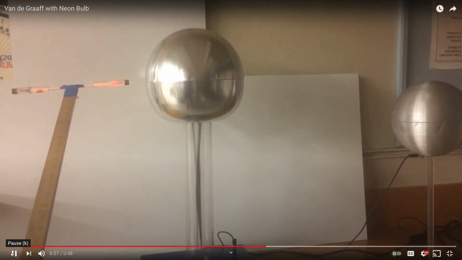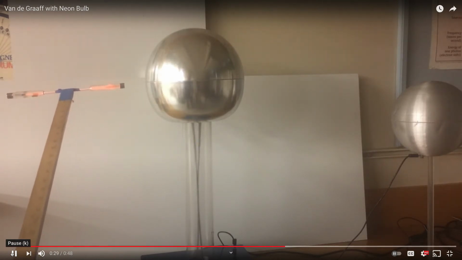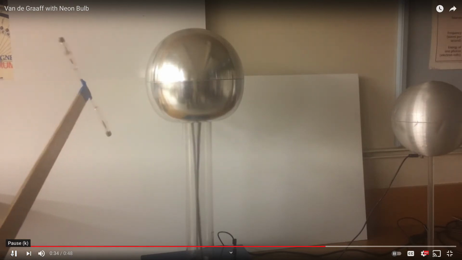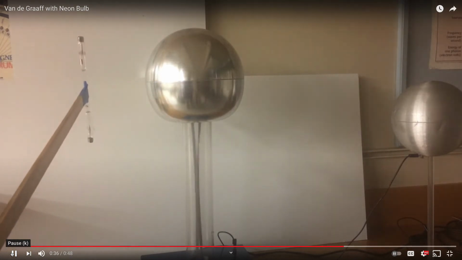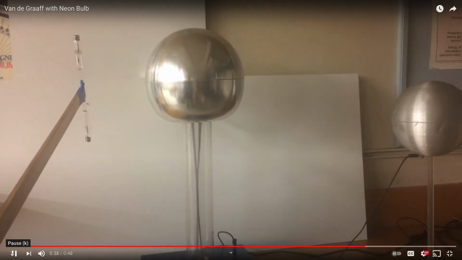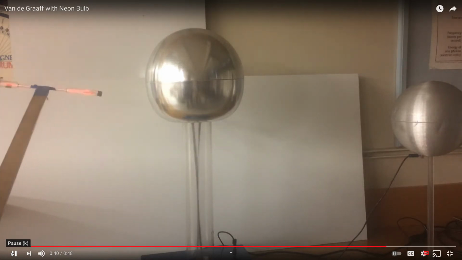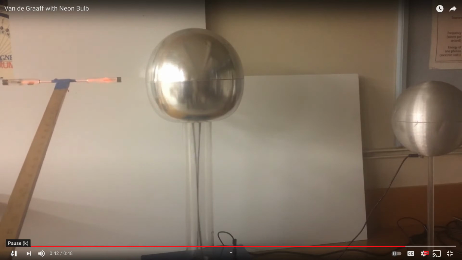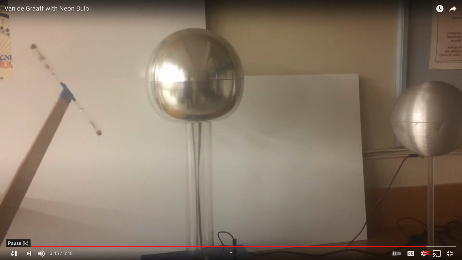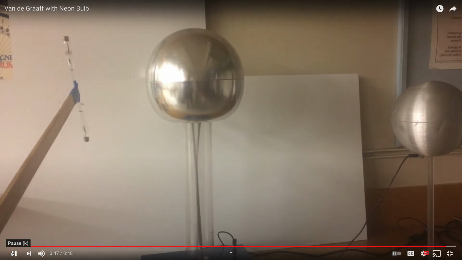You can see the bulb lighting up, and that's because we have a different potential between the two ends. Now I'm going to rotate it, and now there is no difference in potential. So the two ends are generating a different potential.